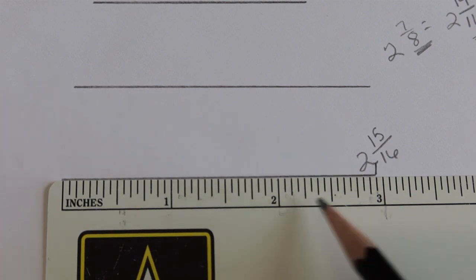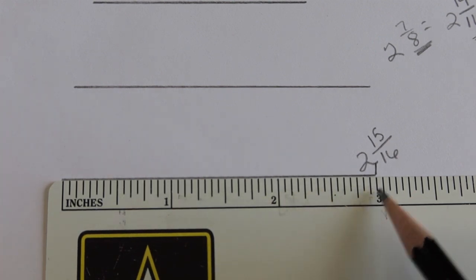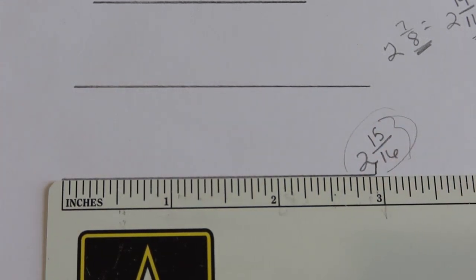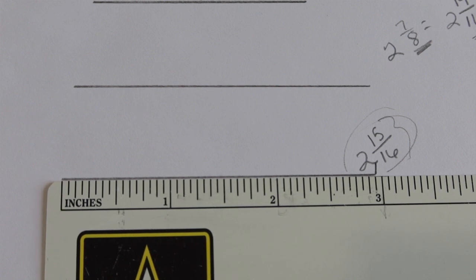Now if you counted them all the way over, you're just going to count to 15. And 15/16 won't reduce down. So that's final.